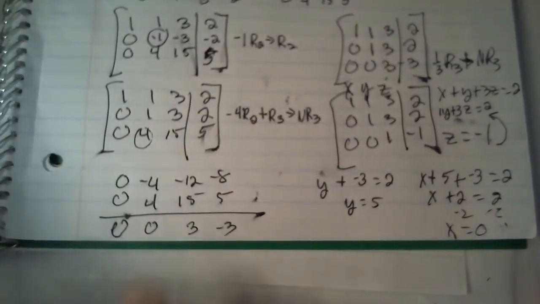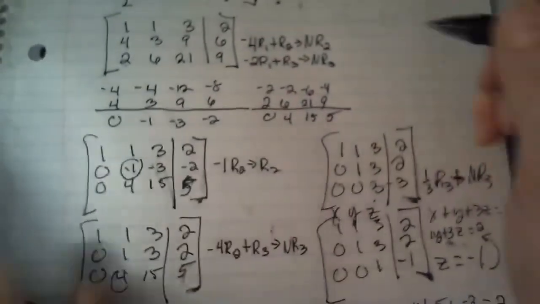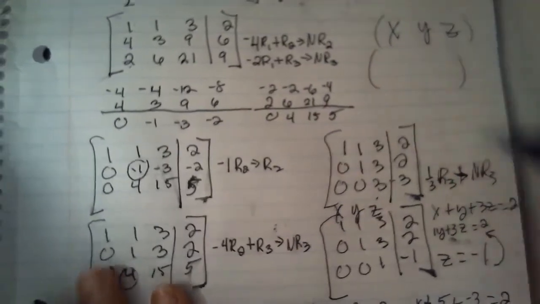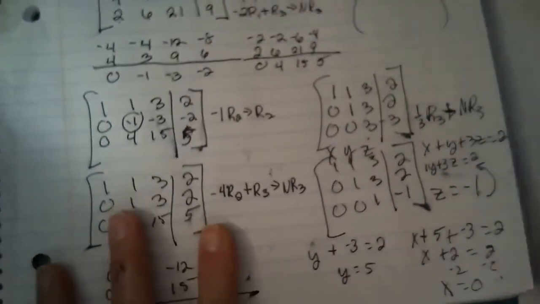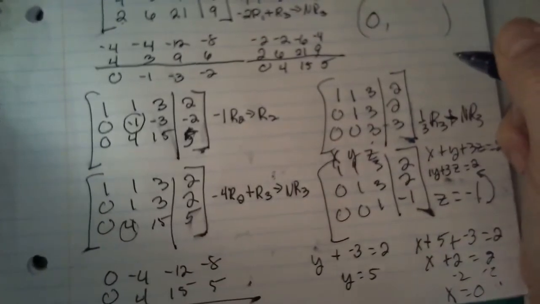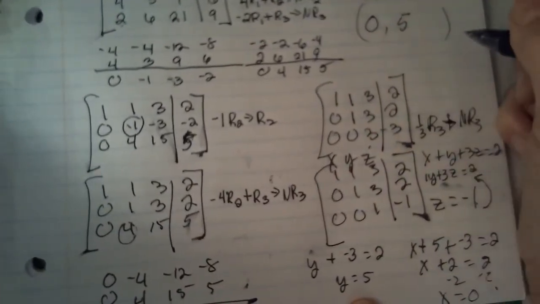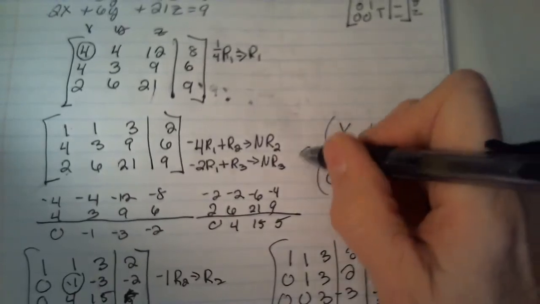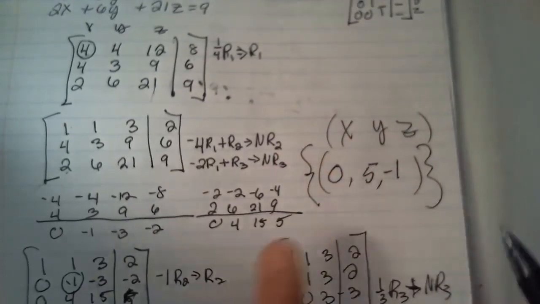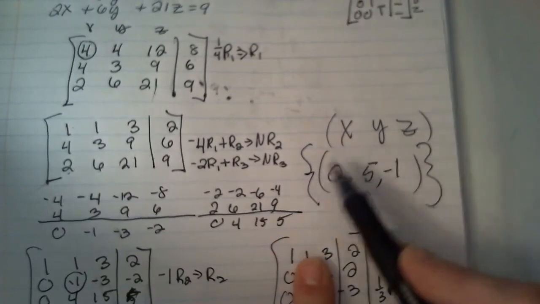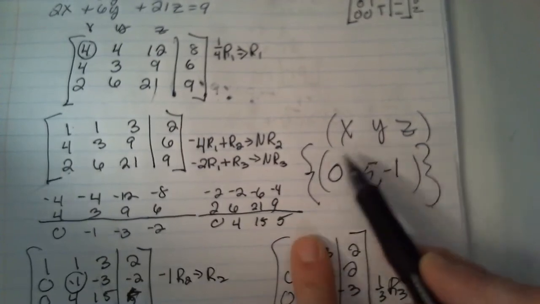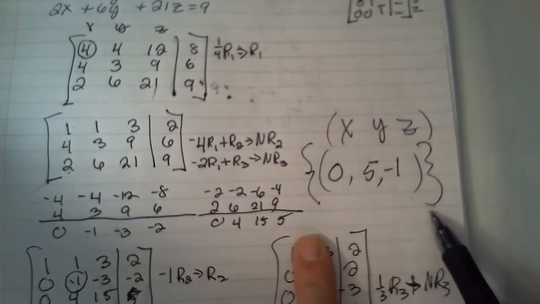Now that I have all three values, I need to write those as an ordered triple: x, y, z. My x value was 0, so I put 0. My y value was 5, so I put 5. And my z value was negative 1, so I put negative 1. And this is the solution to the system. I put fancy braces around it. It's a solution set.